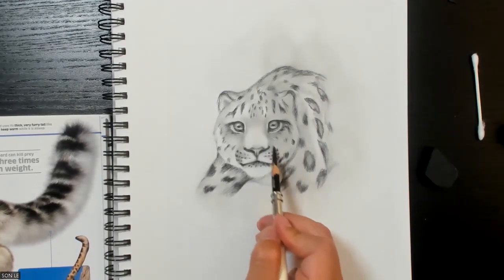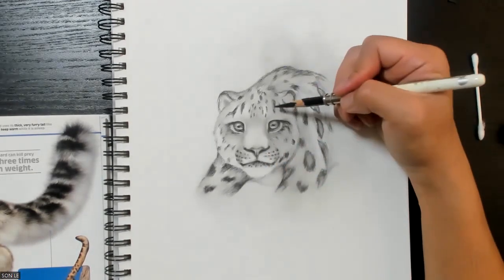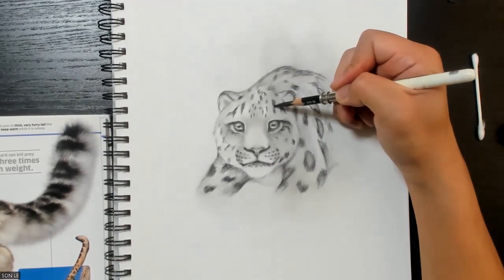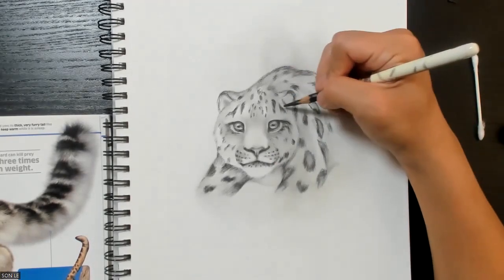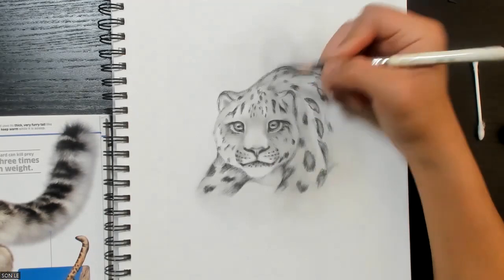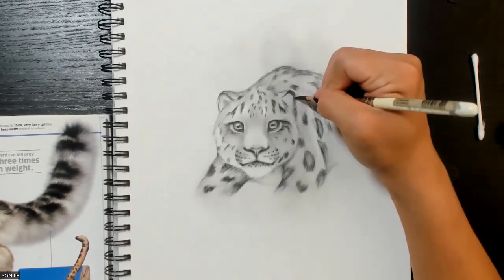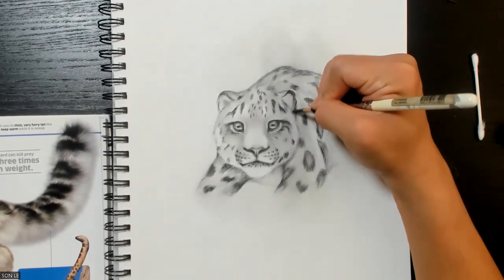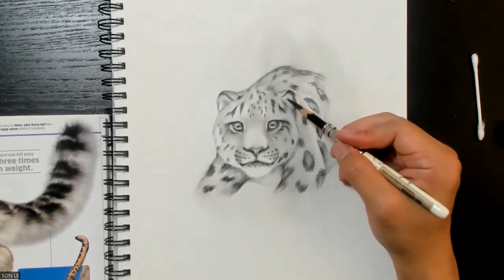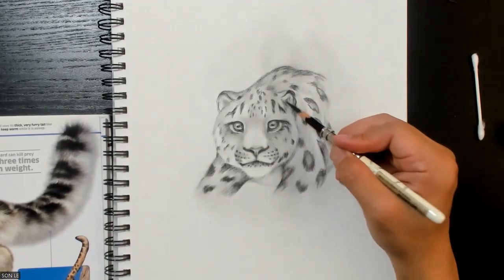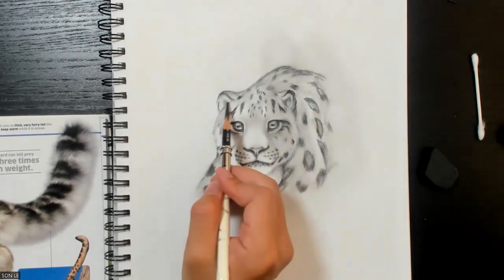We use curved lines to shade and add texture on the fur. I forgot to shade the inside of the right ear, so I'm gonna use pencils, shade a little bit, just for the shadow. And also clarify the one on the left.